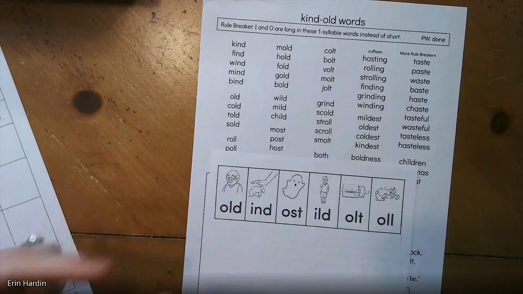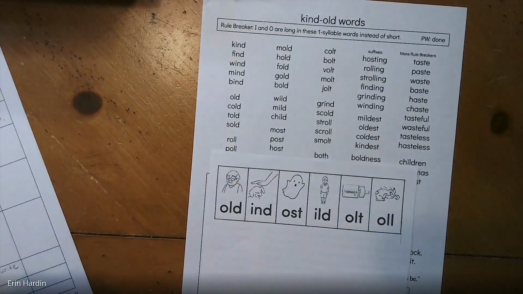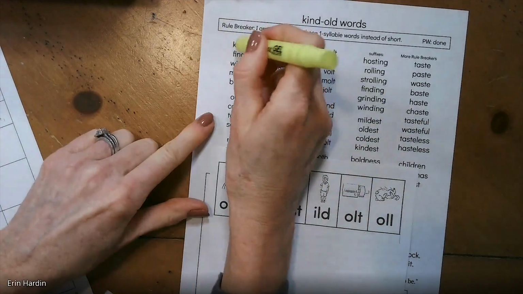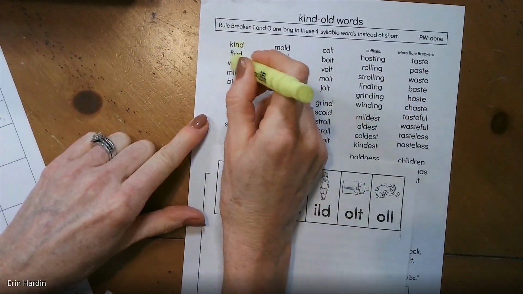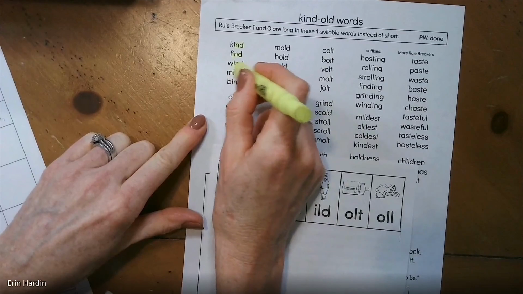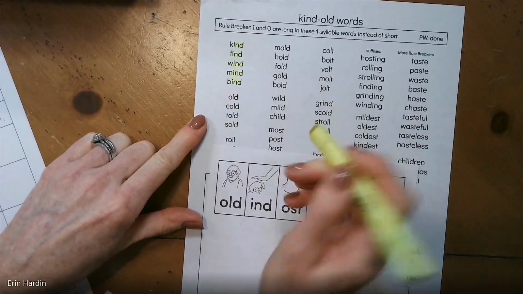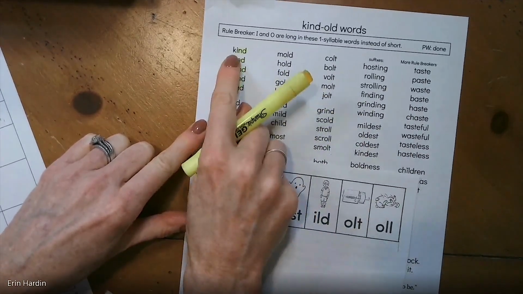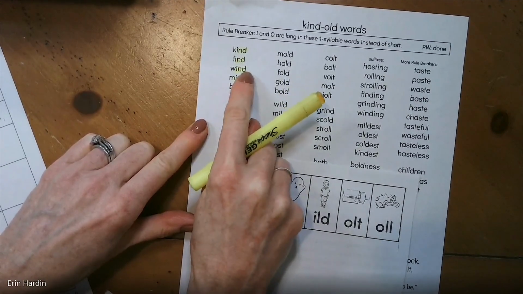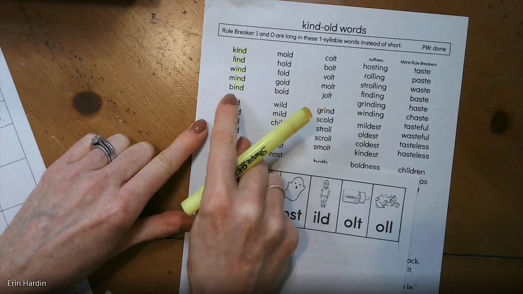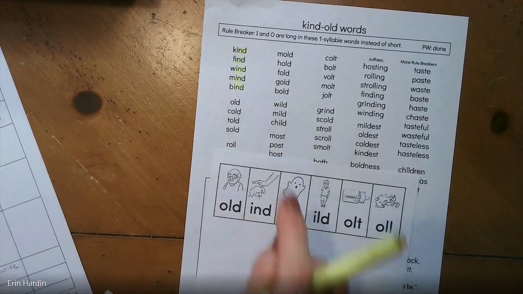Like all of the words in this list have IND. So they can highlight it and say it. IND, IND, IND. And then they can go through and read the words kind, find, wind, mind, bind.